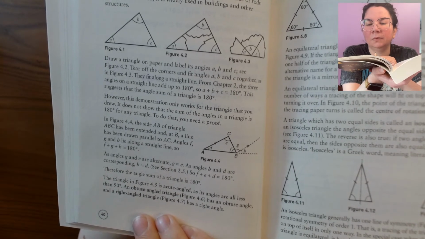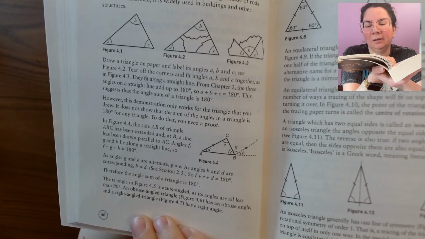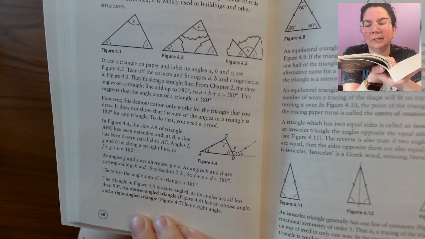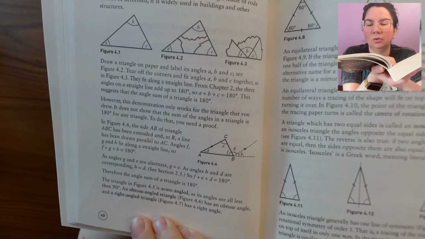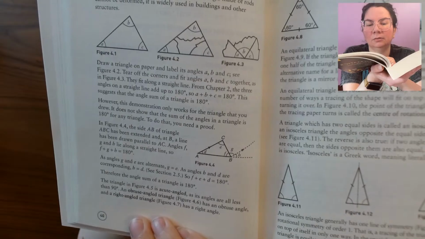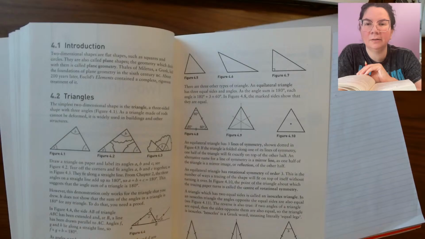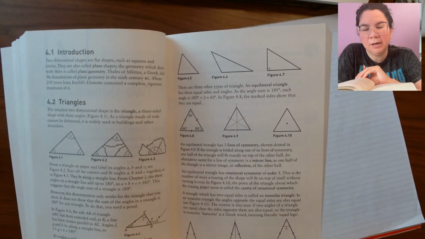Therefore, the angle sum of a triangle is 180. The triangle in figure 4.5 is acute angled, as its angles are all less than 90 degrees. An obtuse triangle, figure 4.6, has an obtuse angle, and a right-angled triangle has a right angle. So there are three other types of triangles.